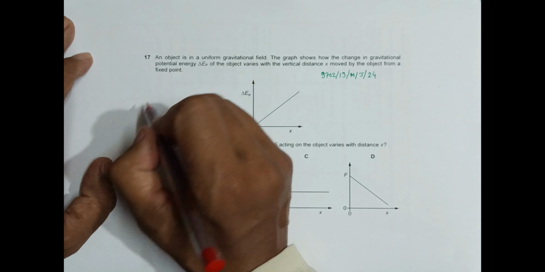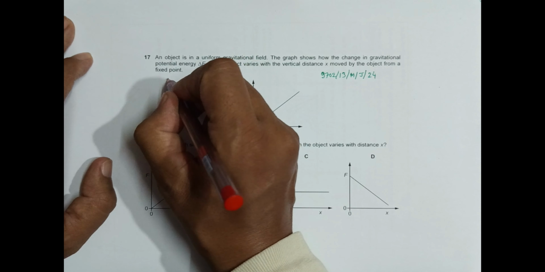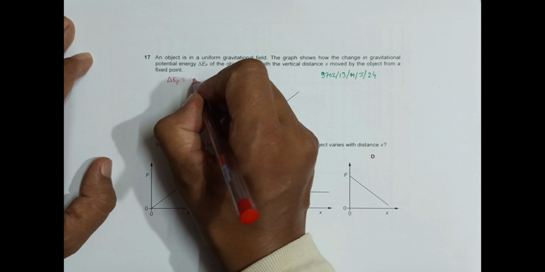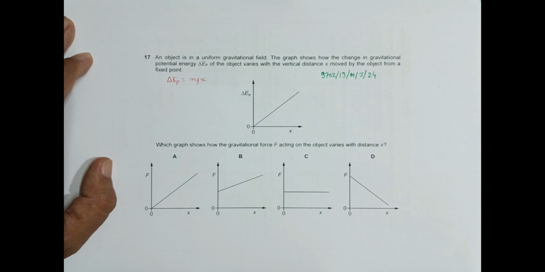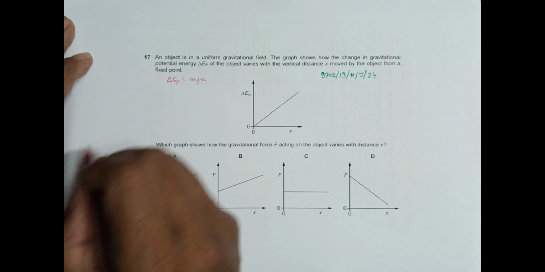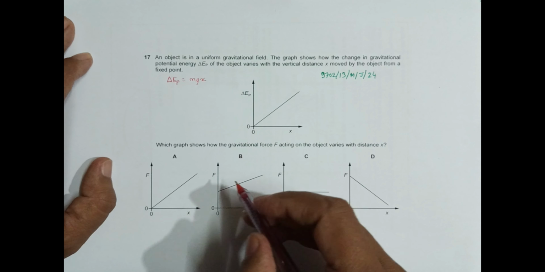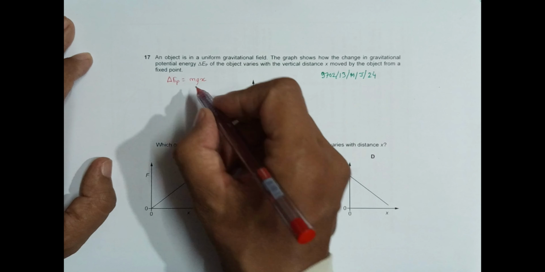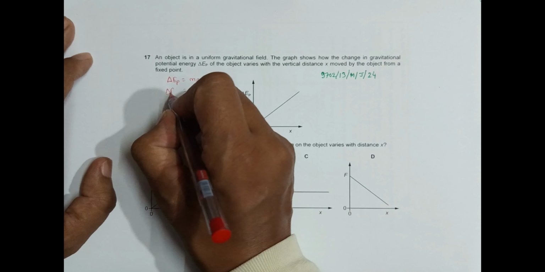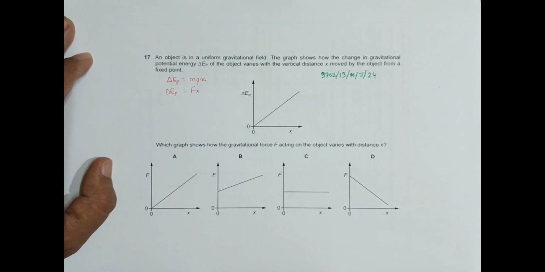So one thing that we have to remember is the change in gravitational potential energy is equal to mg into x in this case. And mg is the gravitational force, so it has been represented by this F. So it's equal to F into x. So delta EP should be equal to F into x.